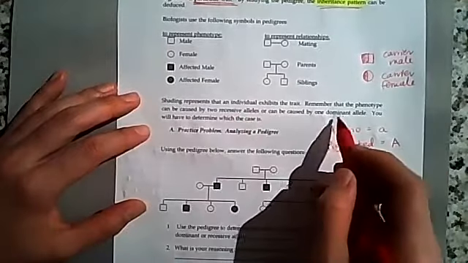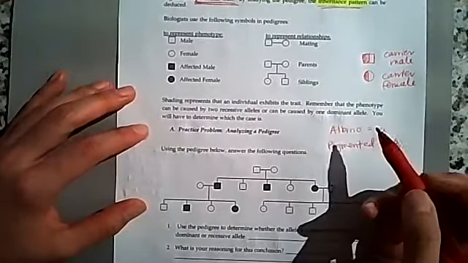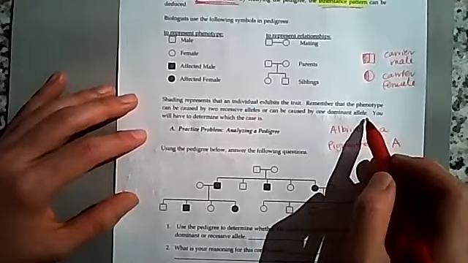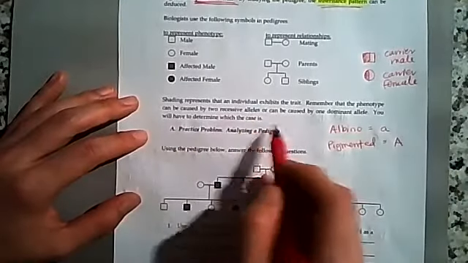Okay, so again, like I said, shading represents that an individual exhibits the trait. Remember that the phenotype can be caused by two recessive alleles or be caused by one dominant allele. So it depends on the wording and the focus of the pedigree. You will have to determine which the case is.